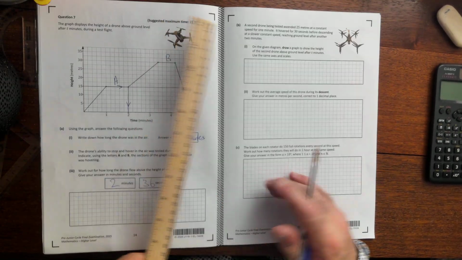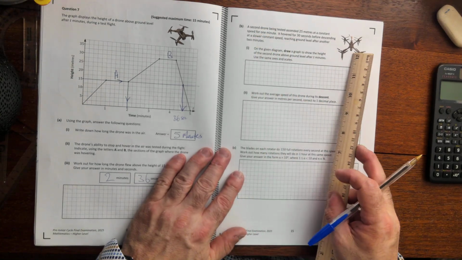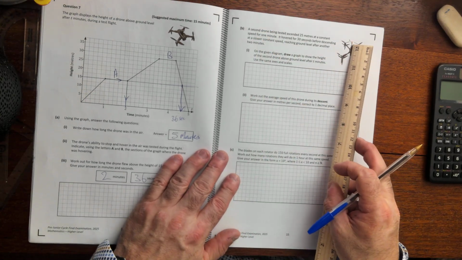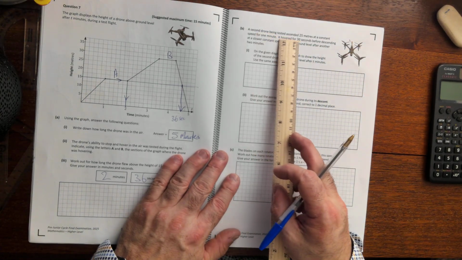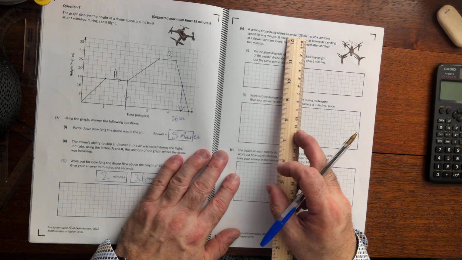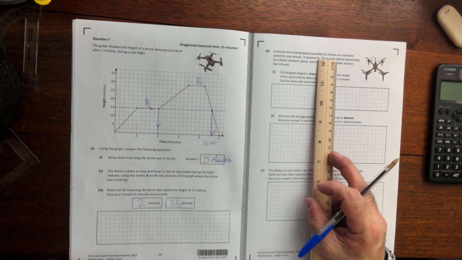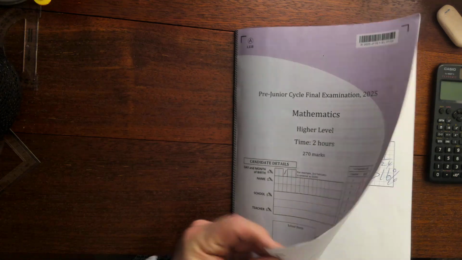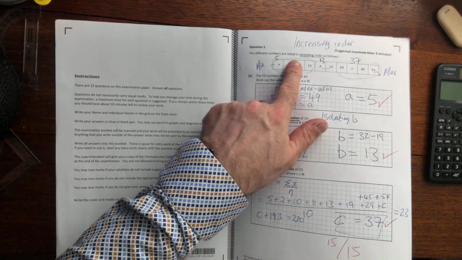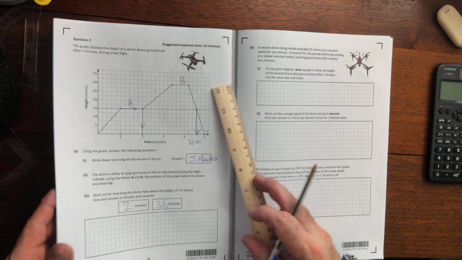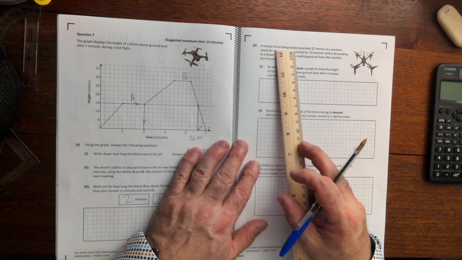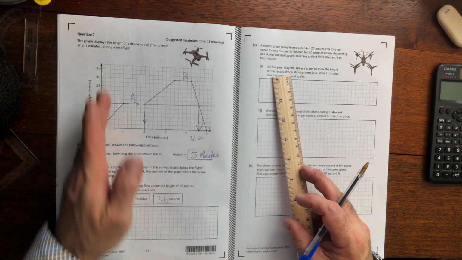Okay, a second drone. Oh, look, another one a bit different, with a kind of an orangey thing here. A second drone being tested, ascended. And we saw that word at the very first question. Ascending. And we said it's going up. So a second drone being tested went up.